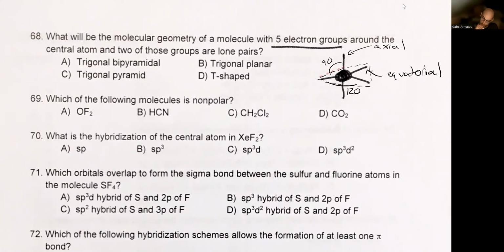Around the central atom, 2 of those groups are lone pairs. So we have to decide which ones are lone pairs. It's always easiest to replace the top and the bottom with lone pairs. Actually, sorry, no, we are going to replace the equatorial ones. So 1, 2.